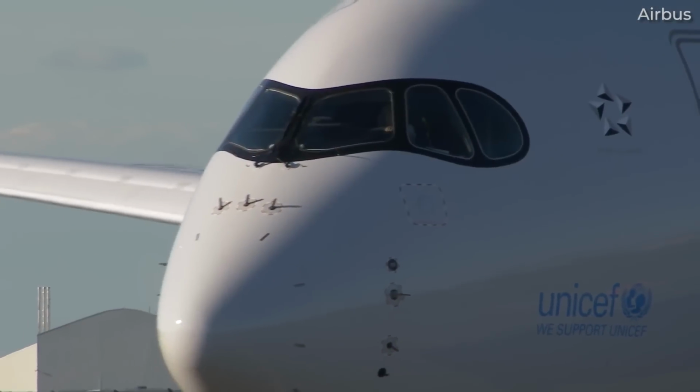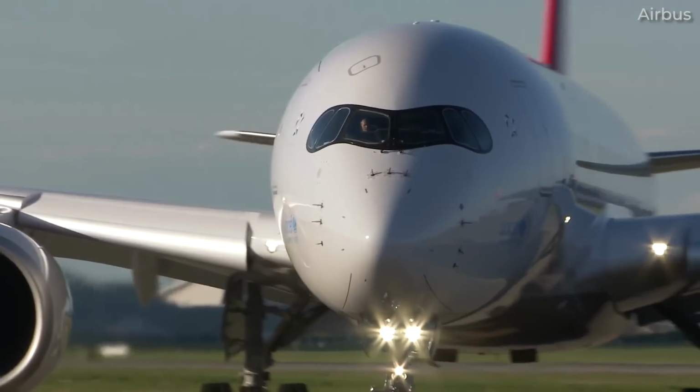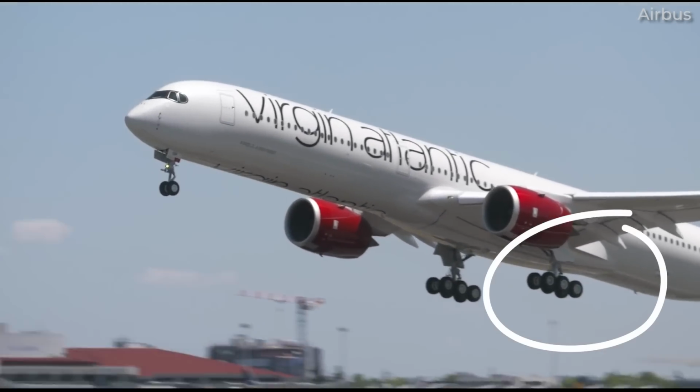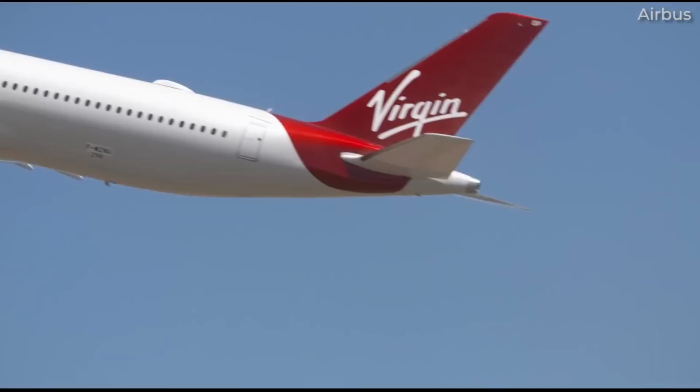While the -1000 is longer than the -900, they both unfortunately have the same number of doors on each side. However, the -1000 has triple bogie landing gear, while it's just double for the A350-900.